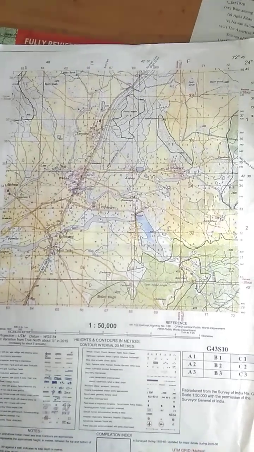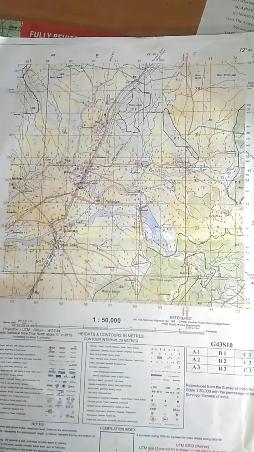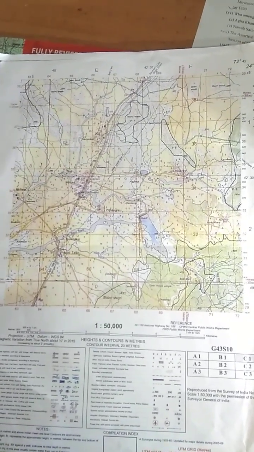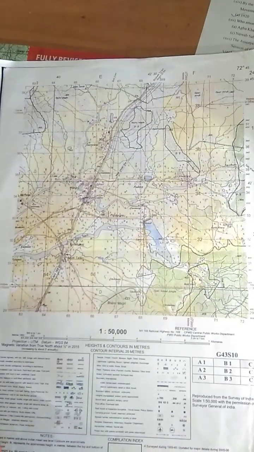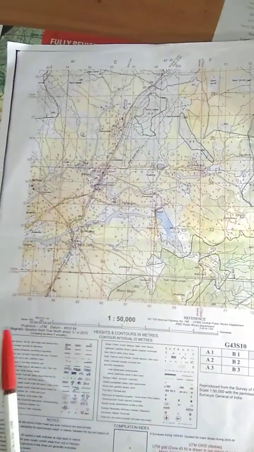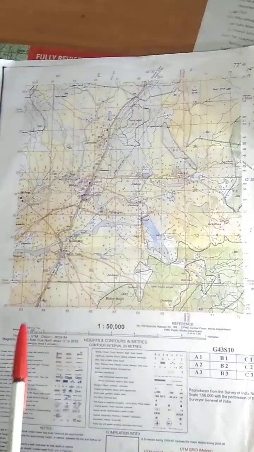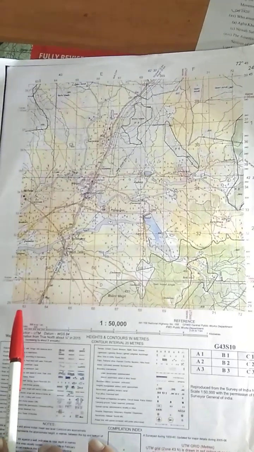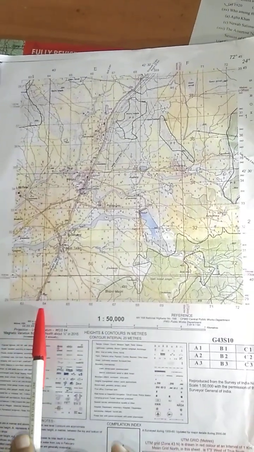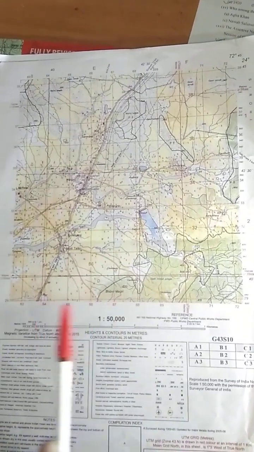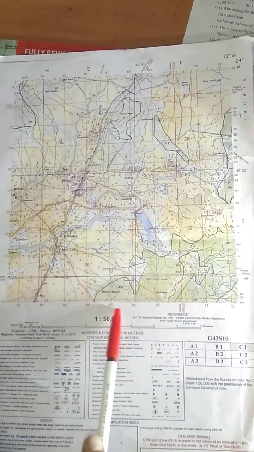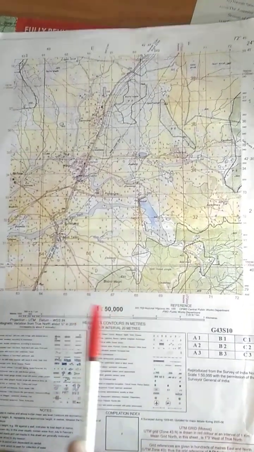We are back with the topographical map. As explained earlier in the previous videos that I have shared with you all, the map is divided into grids. Okay, this grid square. So we have lines here 63, 64, 65, 66, 67. Since these lines are moving towards the east, they are called lines of eastings.